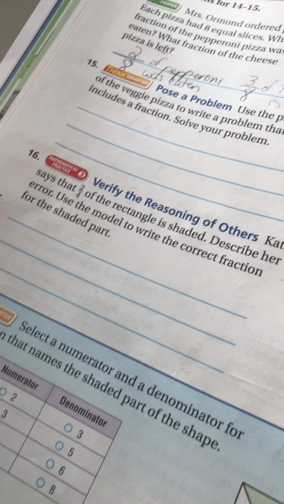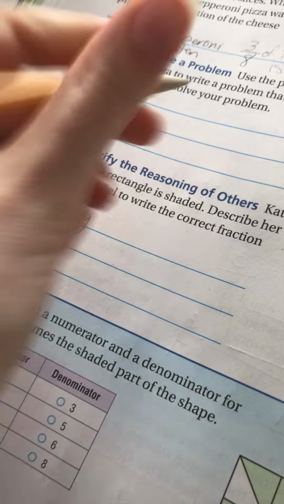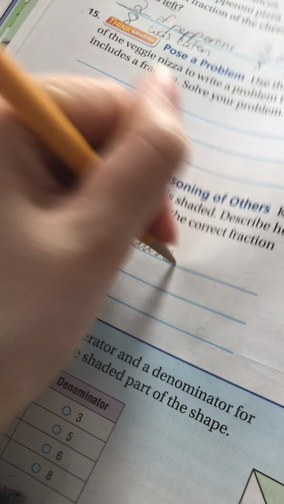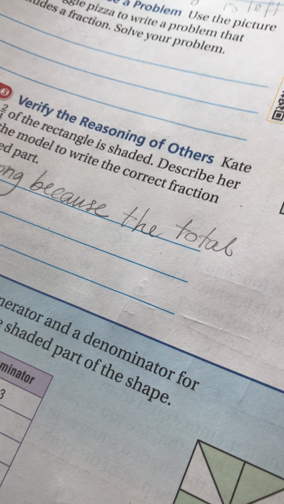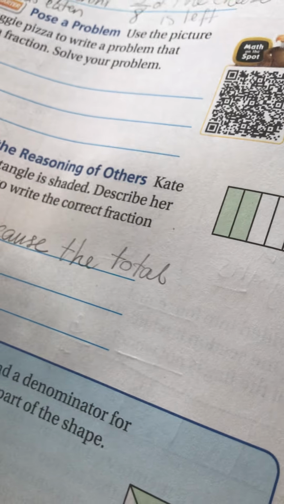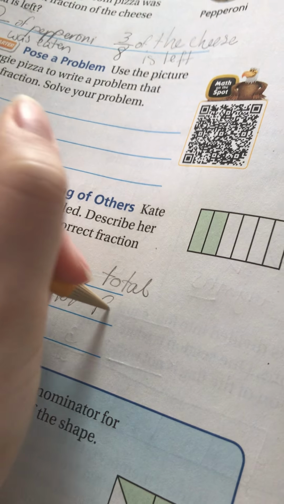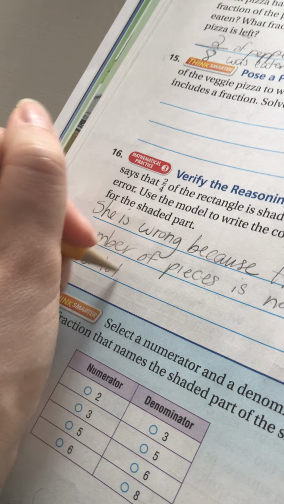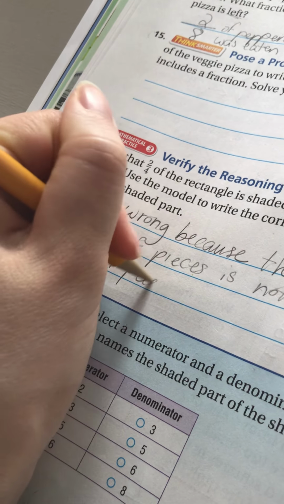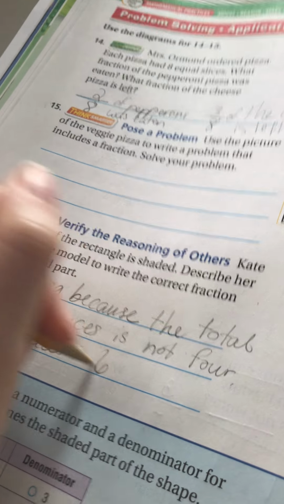So you could say she is wrong because the total number of pieces is not 4. The total pieces is, and let's say 1, 2, 3, 4, 5, is 6, all right?